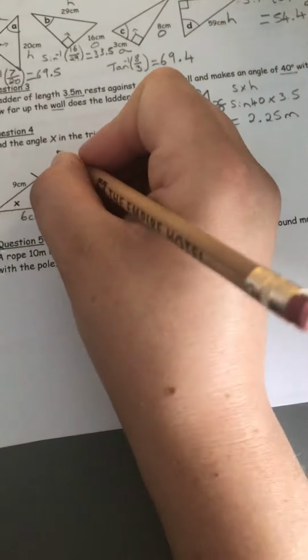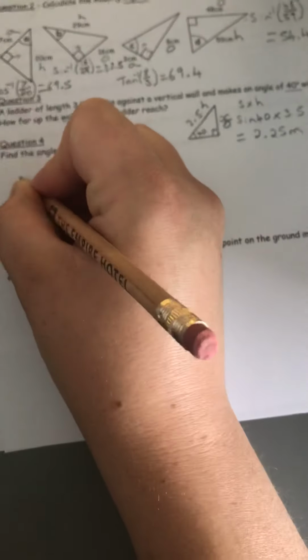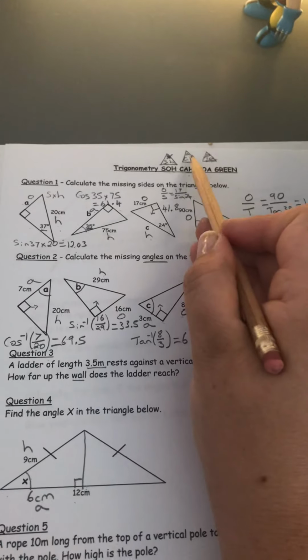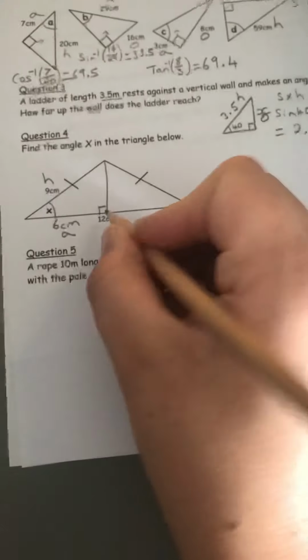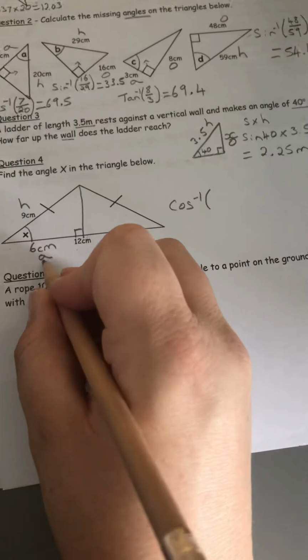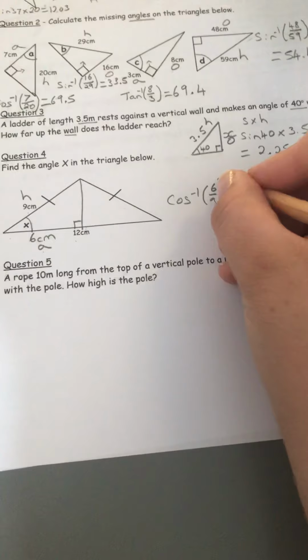So I'm trying to find x. I currently have an A and I have a hypotenuse. A and H is CAH. A goes on the top, H on the bottom. So cos to the -1. A on the top, 6. H on the bottom, 9.